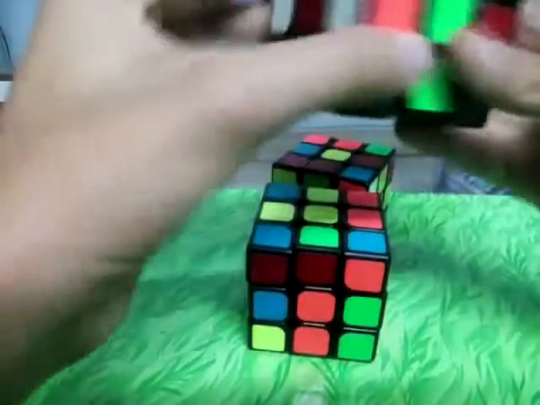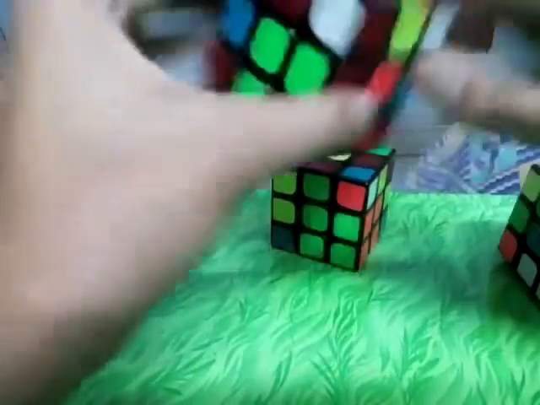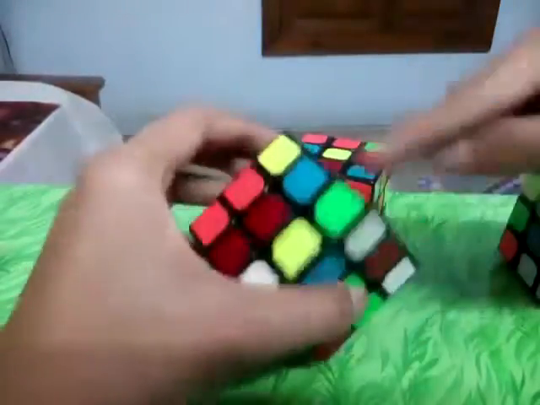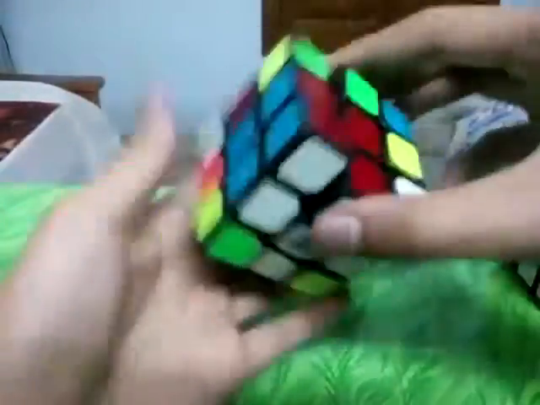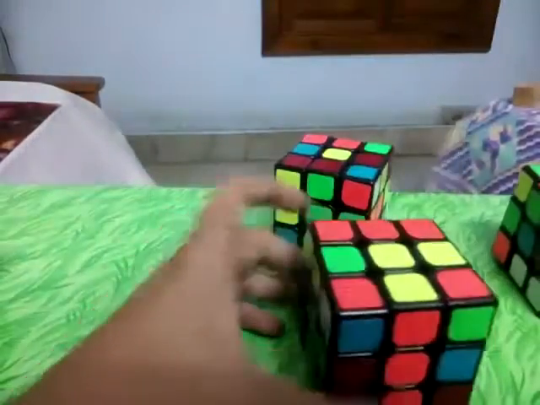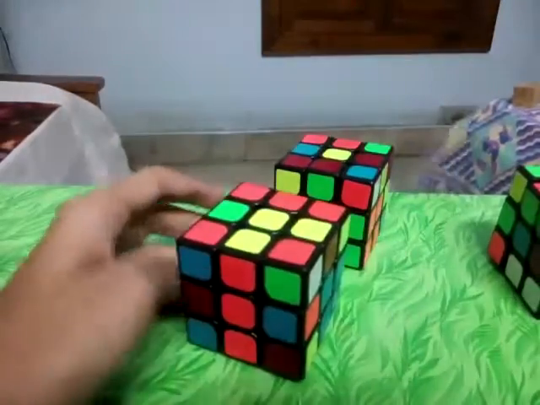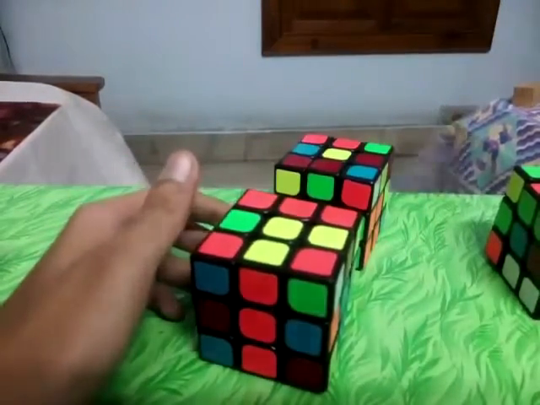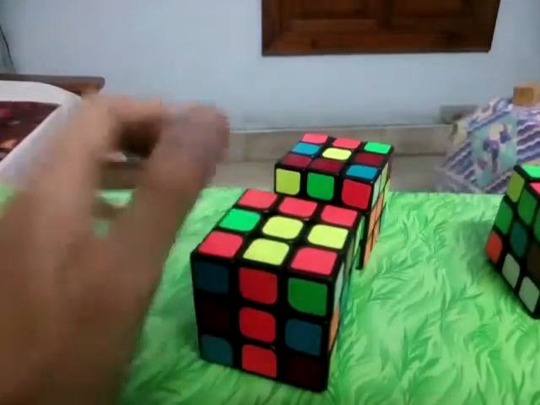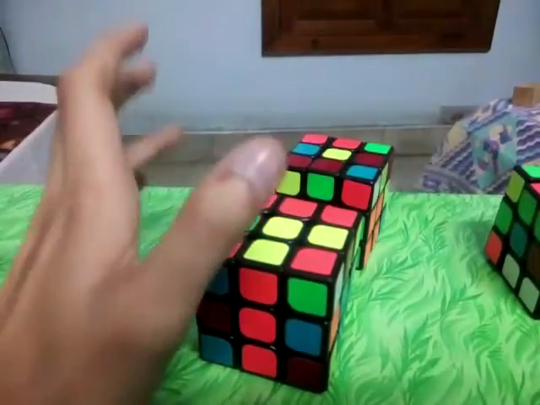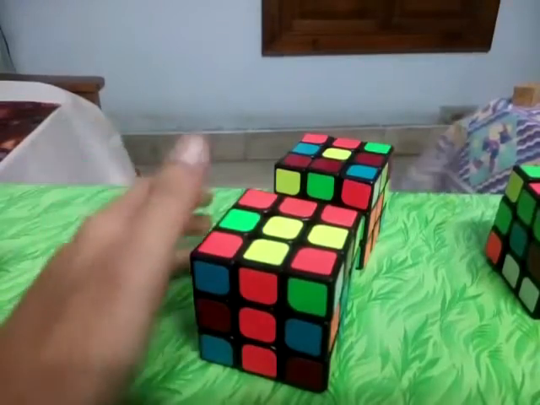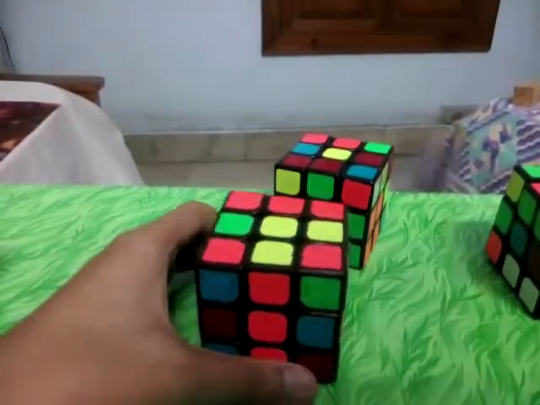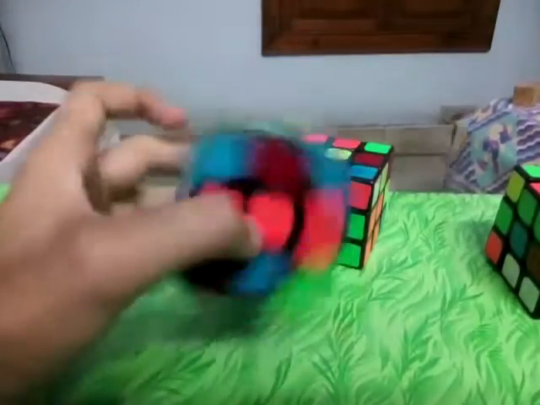For example, if this blue and red piece was here, we would have to do a cube rotation from here and then insert. So sometimes cube rotations are important, but they actually waste our time and are very bad, and we should decrease them as soon as possible and as much as we can. So know this and let us start.